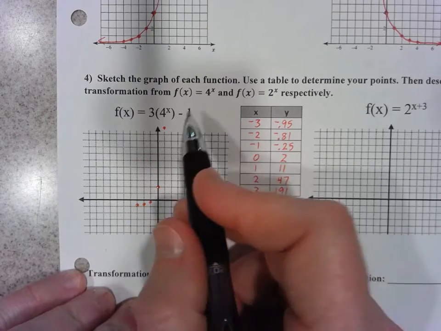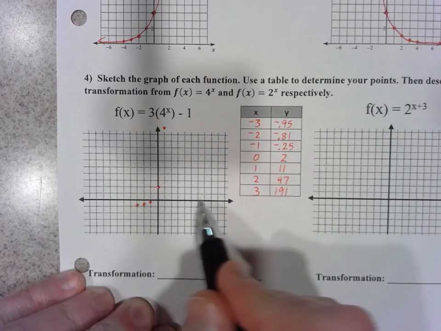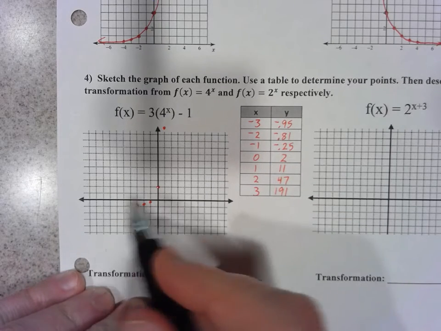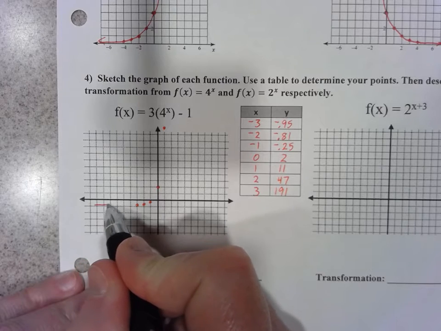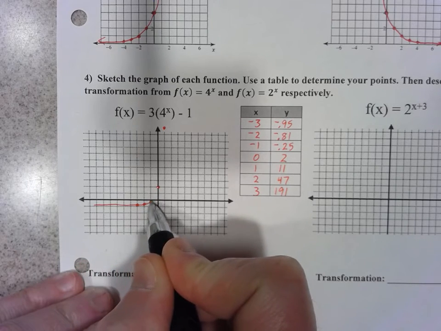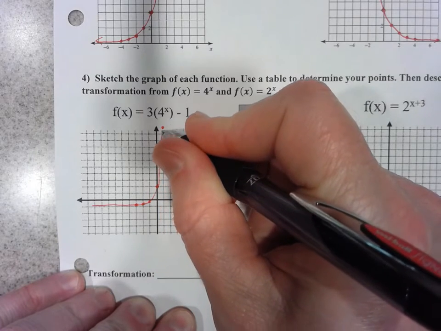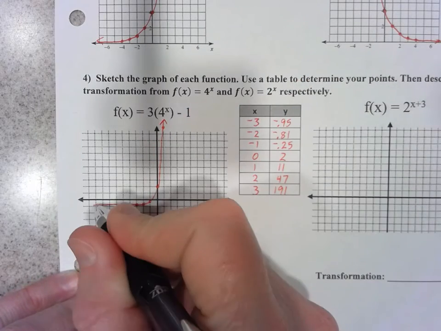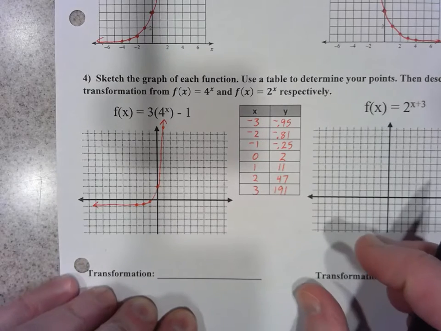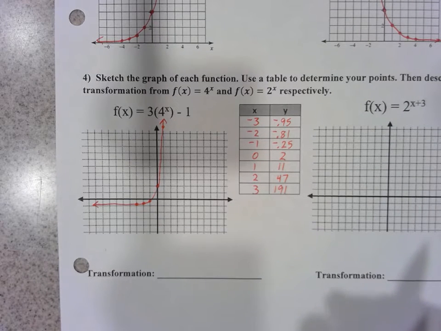So, because of this -1, instead of not crossing the x-axis, it's not going to cross this line at -1. So we just follow that path to start with, and just try and get that curve to work.